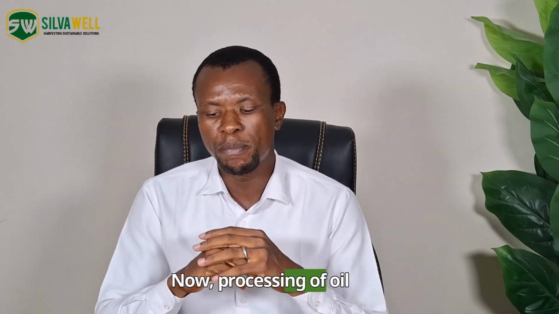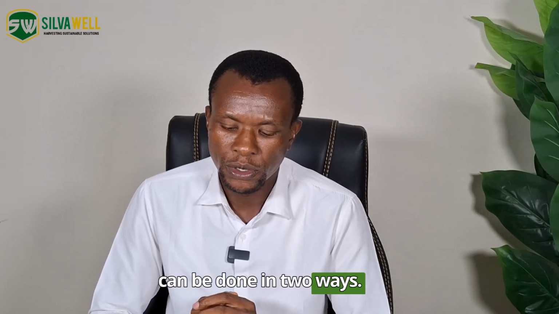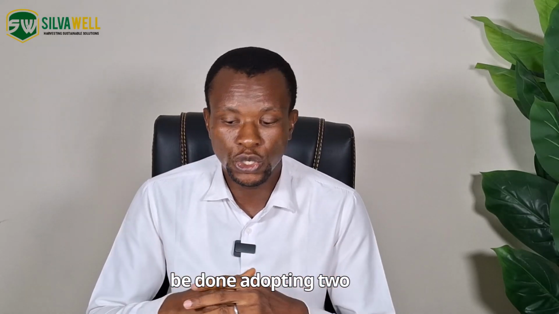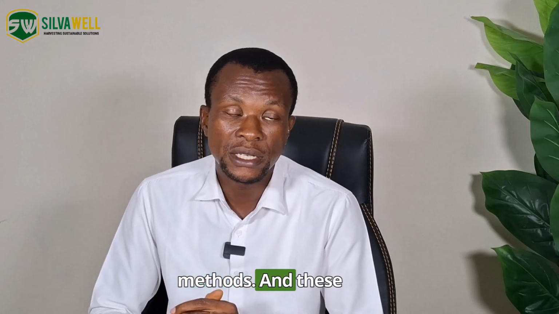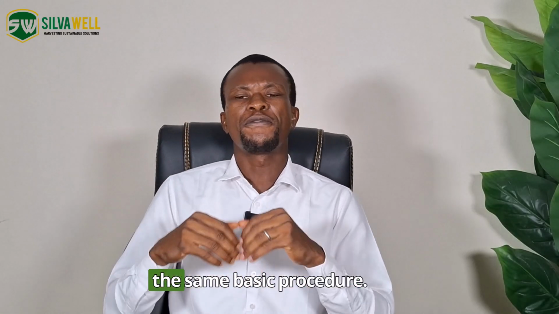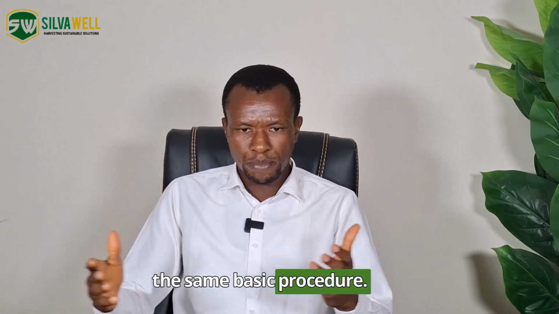Now, processing of oil palm can be done in two ways, or can be done adopting two methods. And these methods actually involve the same basic procedure.